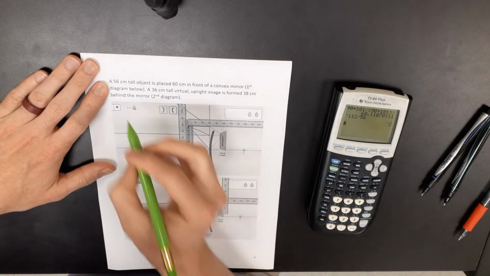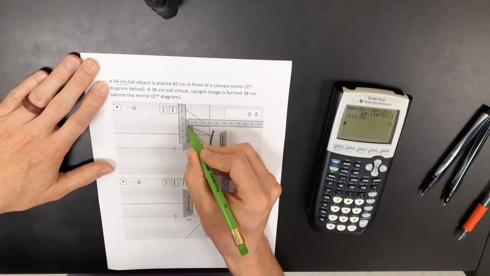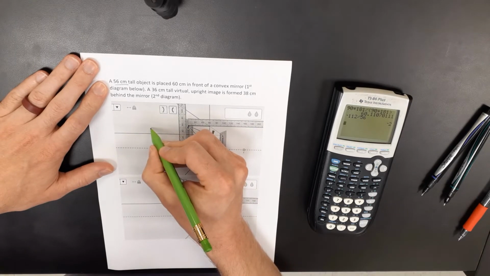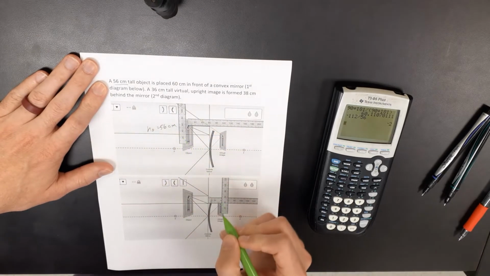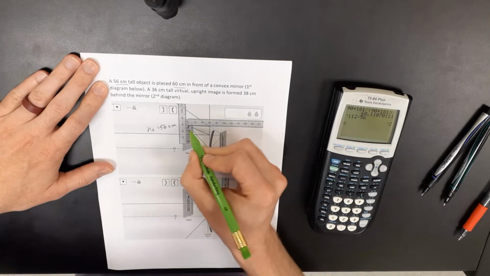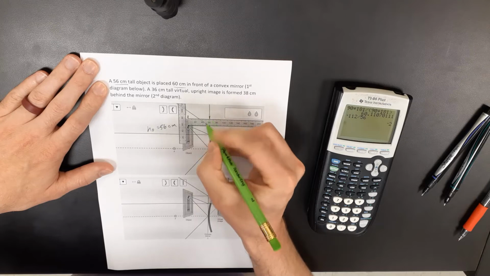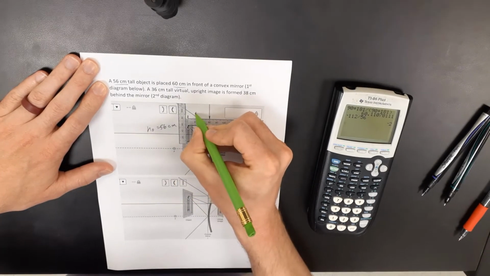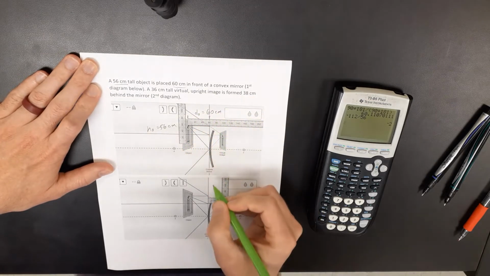All right, so 56 centimeter tall object. Again, you can see here my illustration where I actually measured the pencil and it was 56 centimeters tall. So that's the height of my object, 56 centimeters, HO. Let's place it 60 centimeters in front of my mirror. So you can see again right here where I set this up to be 60 centimeters in between the object and the mirror. And so that is my object distance, 60 centimeters.